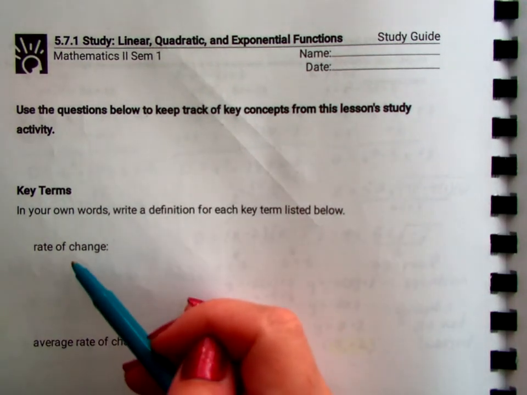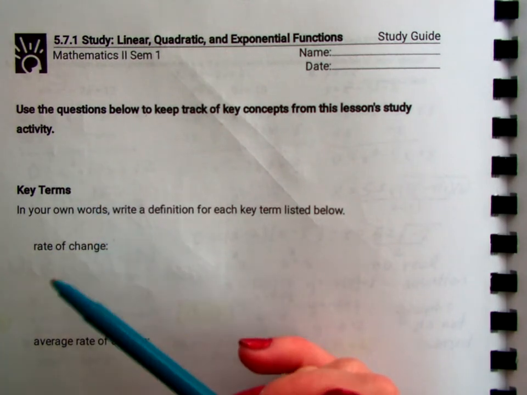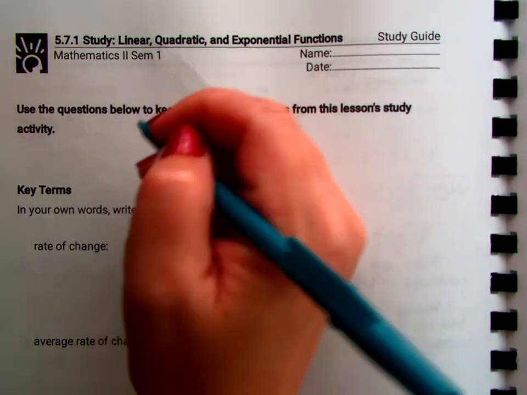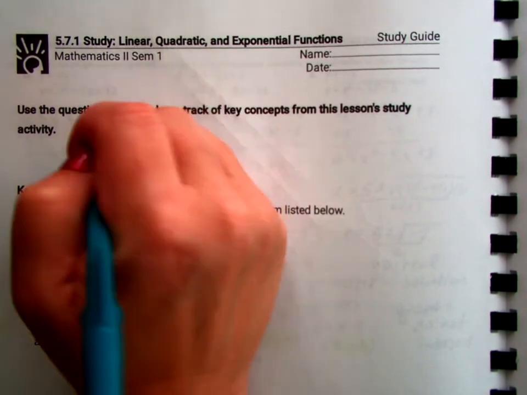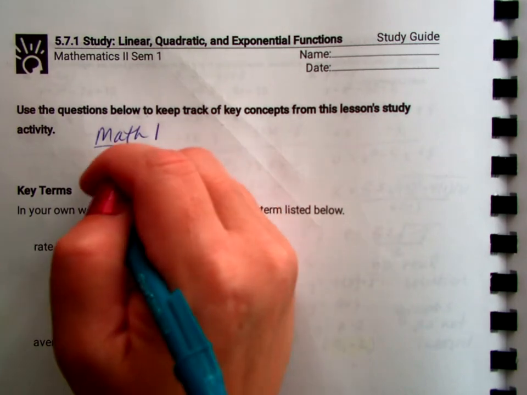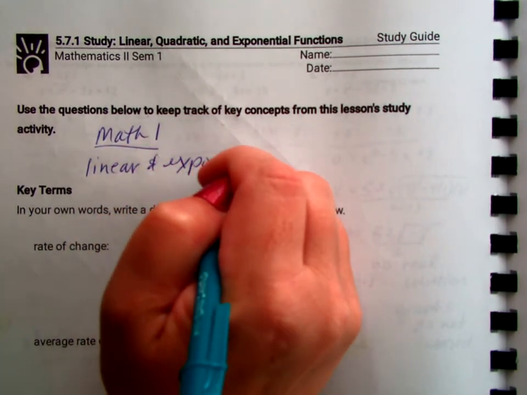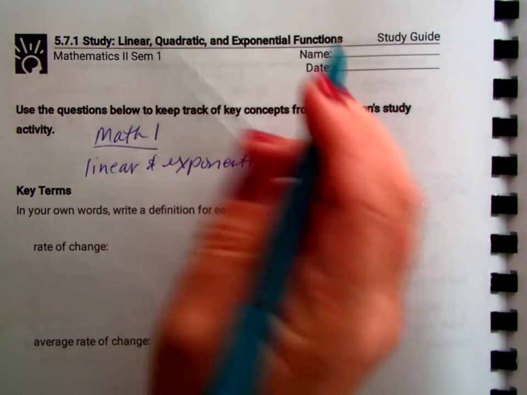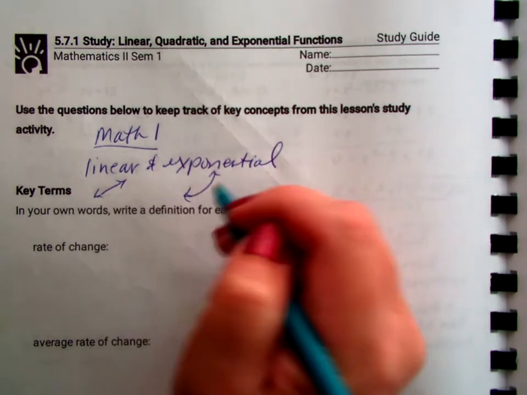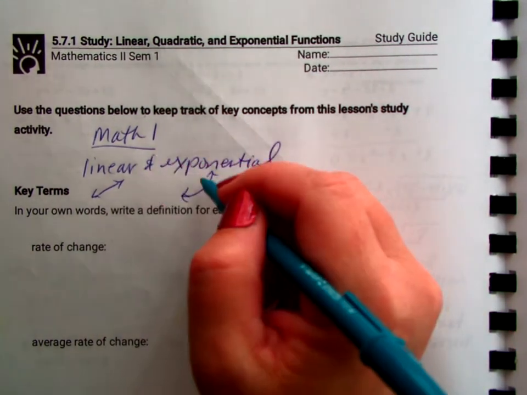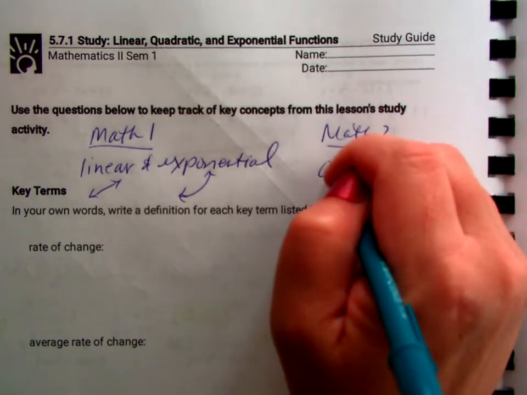Okay, so let's look at this section 5.7.1, and we're starting to talk about comparing all different kinds of functions that you've been exposed to in Math 1 and Math 2. In Math 1, we've been exposed to linear and exponential functions. Remember, a linear would be just the graph of a line, and exponential would be a graph of a curve. And these could be increasing or decreasing. Now in Math 2, we've seen quadratics.